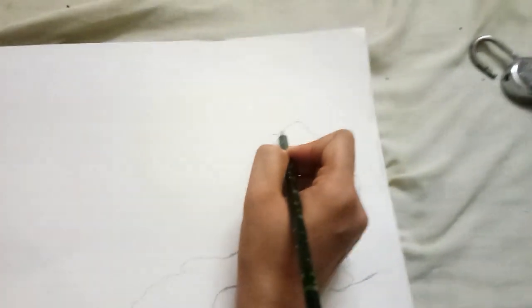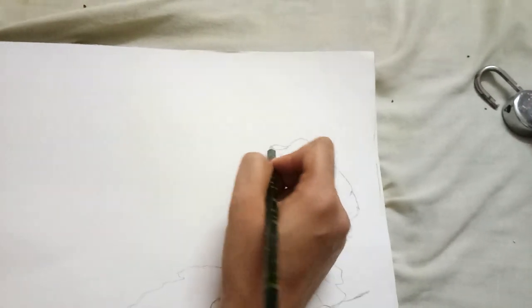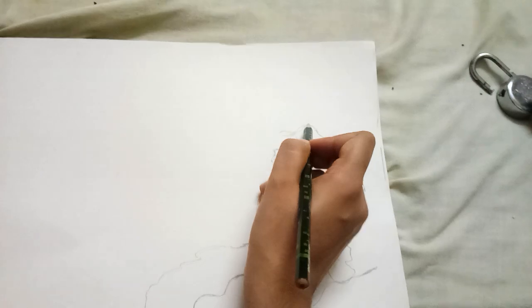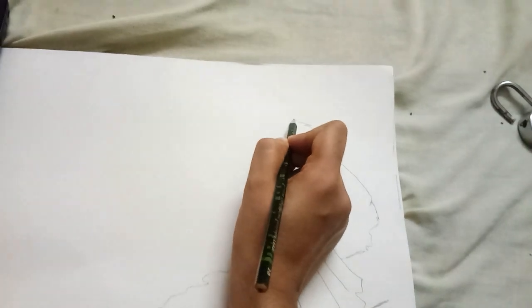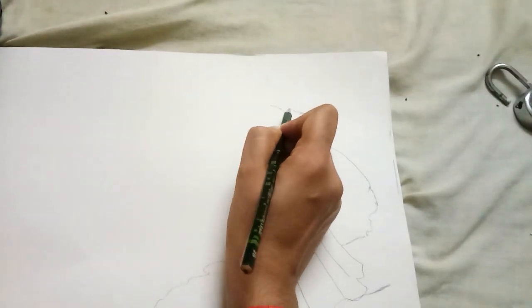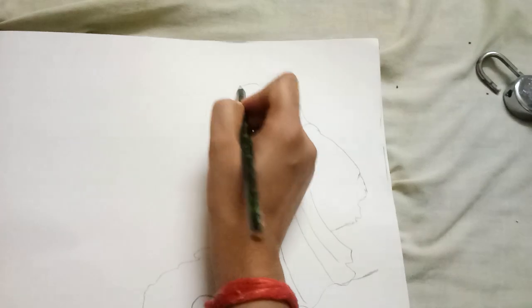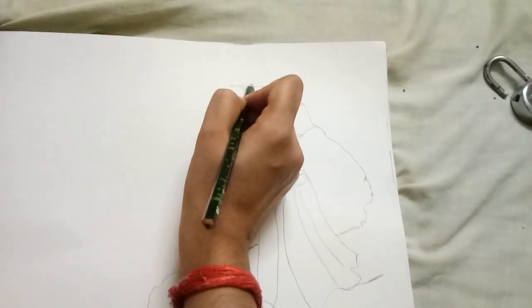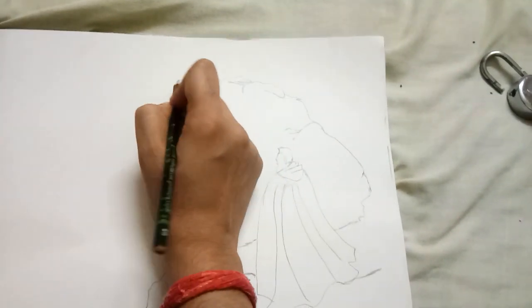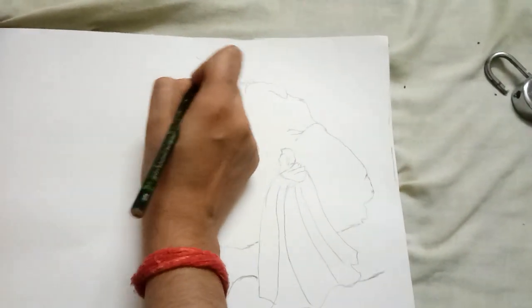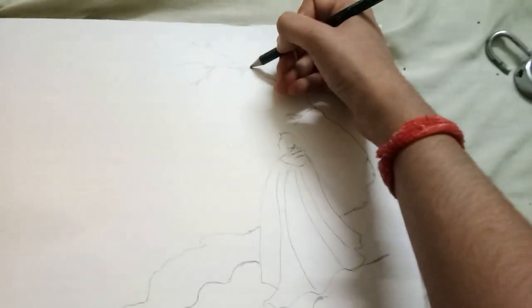Just one thing you have to do: train your mind and your eyes to travel from that image to this paper, and everything will work out. You just have to imitate it. As you imitate, like this, we are basically making the branches of the tree.